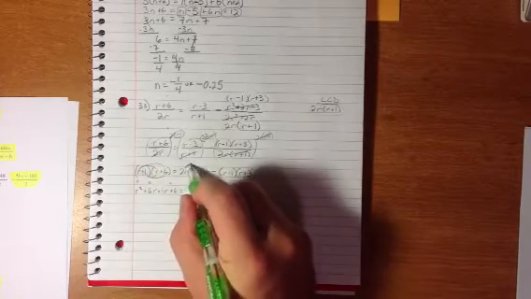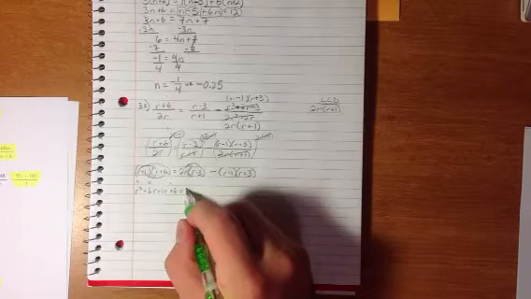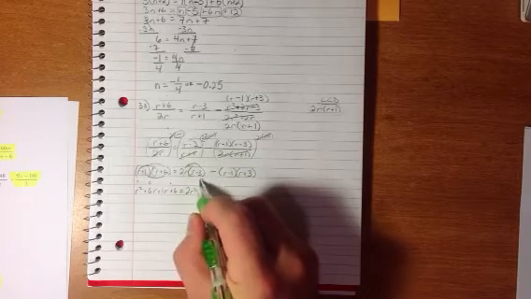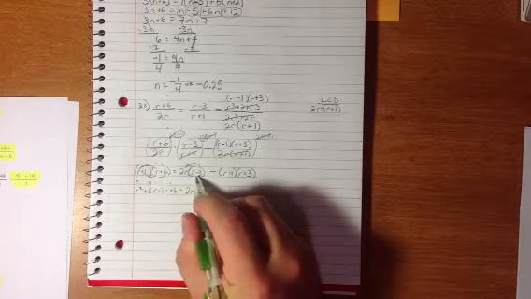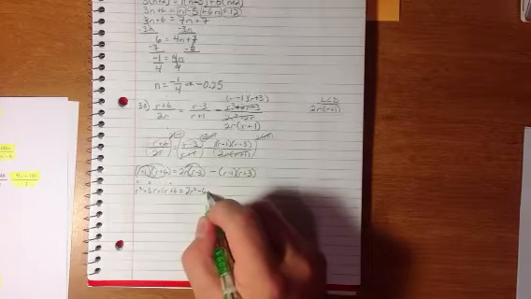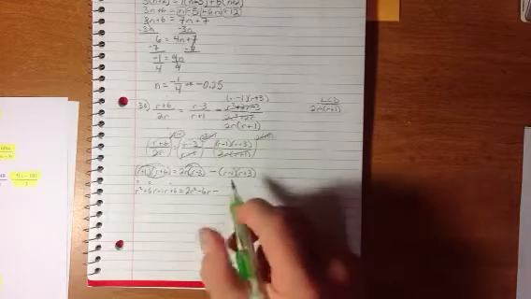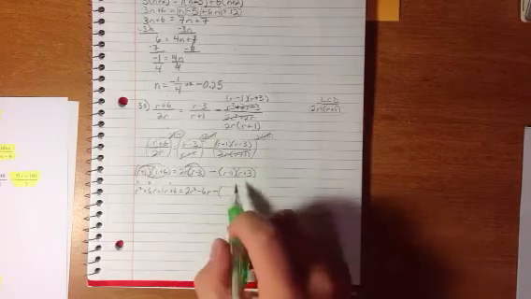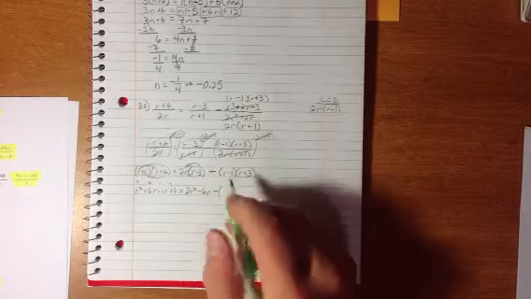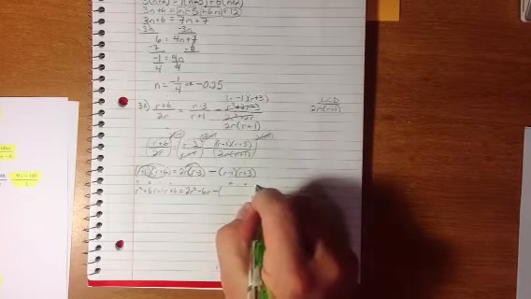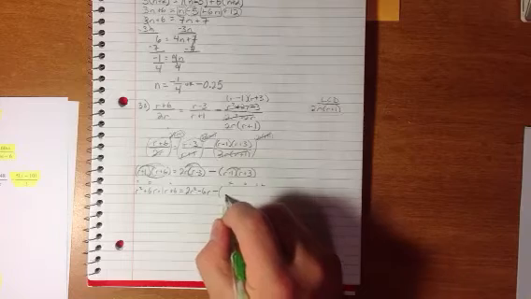I can distribute here. 2r times r is 2r squared, minus 2r times negative 3, which is negative 6r, minus, I'm going to leave this in parentheses because it's a minus sign, I'm going to have to distribute it afterwards. Our firsts, r times r is r squared.